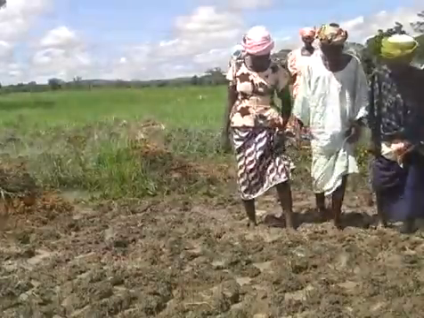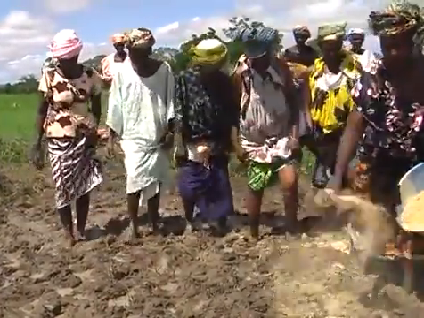So remember, good soil fertility management gives a healthy crop.